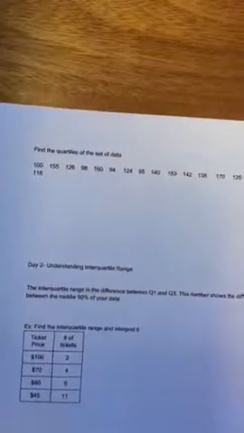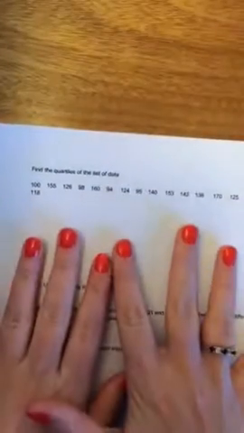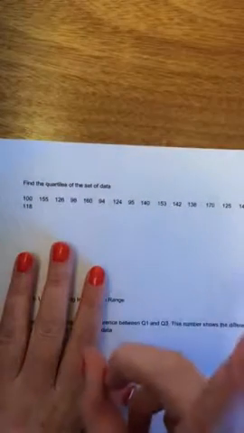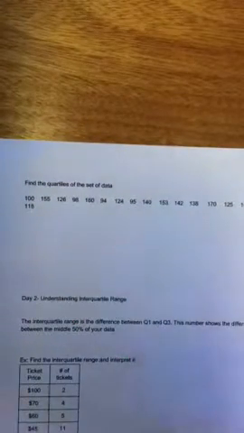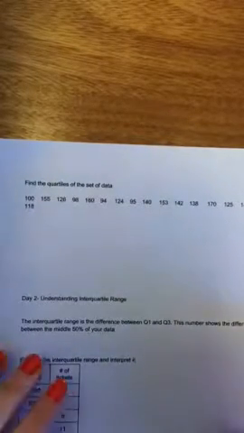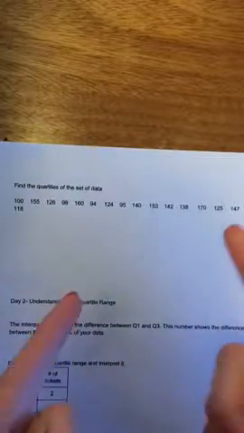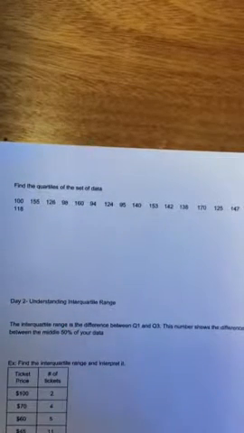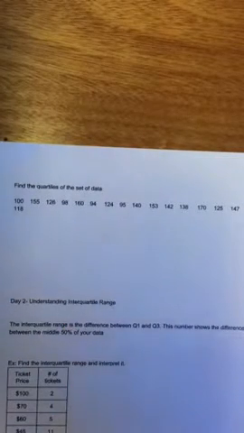And then one last thing, they just want you to find the quartiles of this set. So step 1, you need to put it in order, find the median, or Q2, find Q1, find Q3, okay? I want you to try it, look back up on the board, and make sure you're doing it correctly, okay? And we'll go from there.